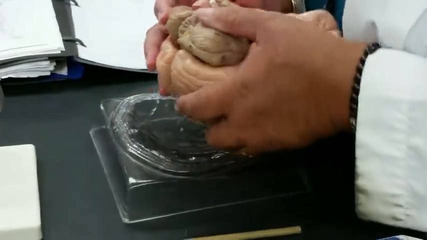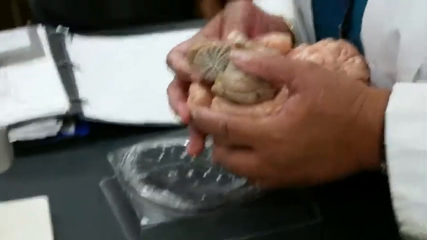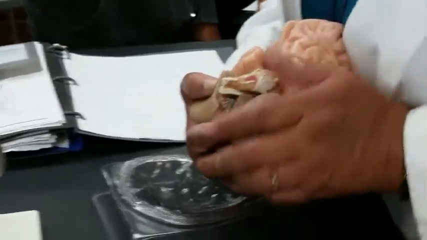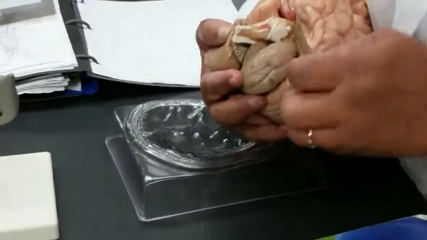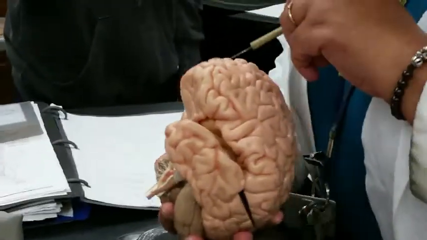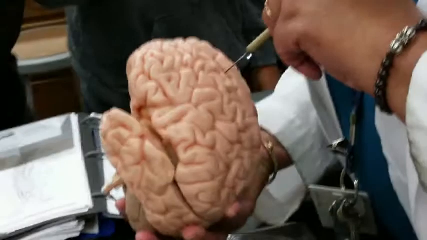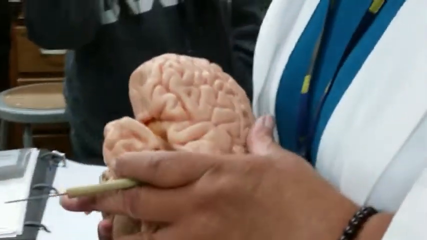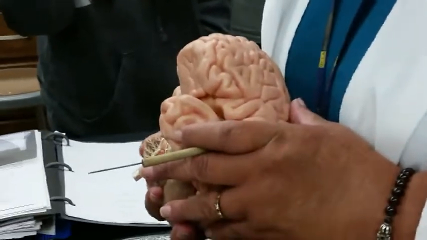Now, we're separating the cerebral hemispheres by what is known as a longitudinal fissure. See the term here? Longitudinal fissure. So, right here, if I stick a piece of paper between the two halves of the cerebral hemisphere, the answer would be the longitudinal fissure.